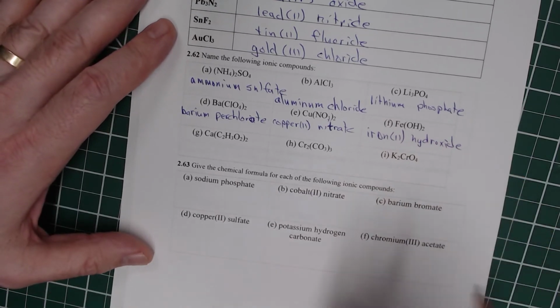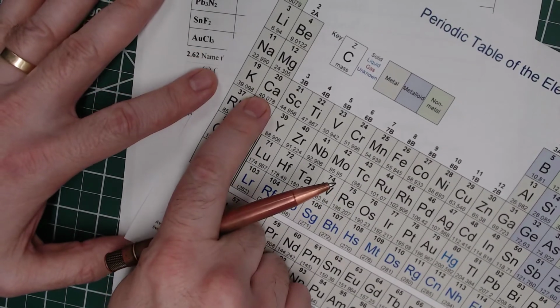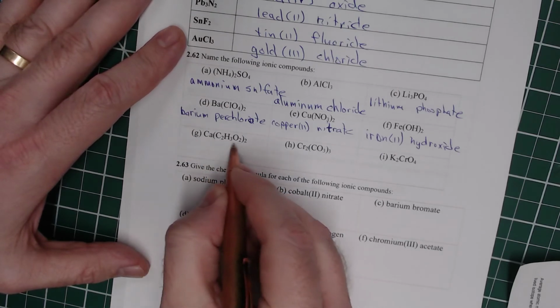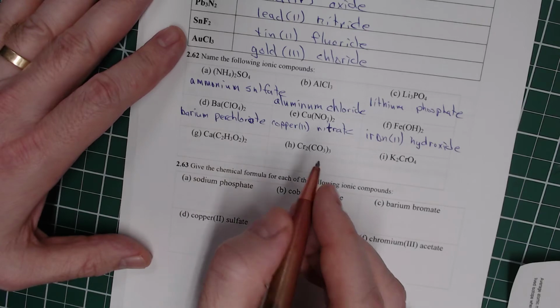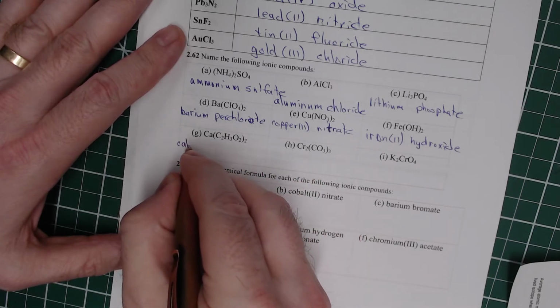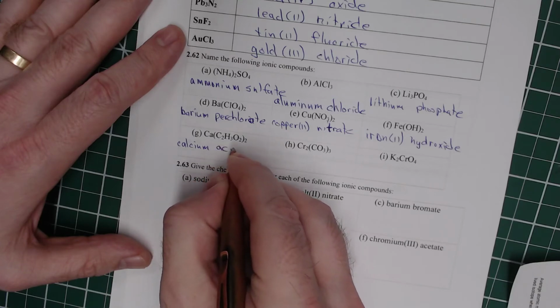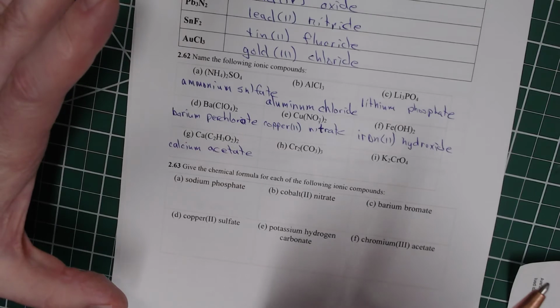All right, next, calcium. Calcium is in group 2. Calcium always has the same charge. All right, so that's going to be calcium. And then here we've got C2H3O2, that's acetate. So this is simply going to become calcium acetate. And again, we do not need a Roman numeral because calcium always has the same charge.